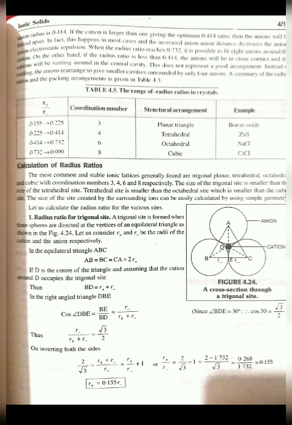On inverting both the sides, 2 upon root 3 is equal to R positive plus R negative upon R negative, which is equal to R positive upon R negative plus 1. Or R positive upon R negative is equal to 2 upon root 3 minus 1, which is equal to (2 minus 1.732) upon 1.732, which is equal to 0.268 upon 1.732, which is equal to 0.155.